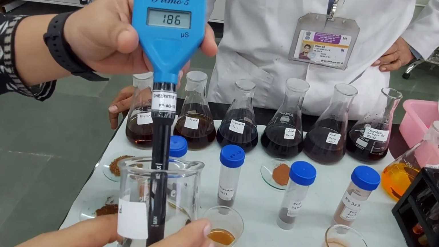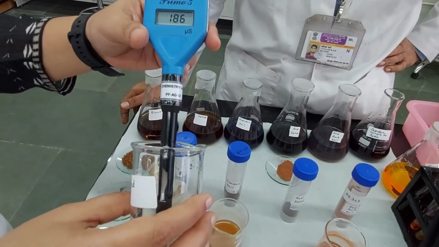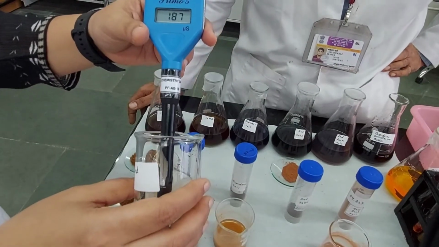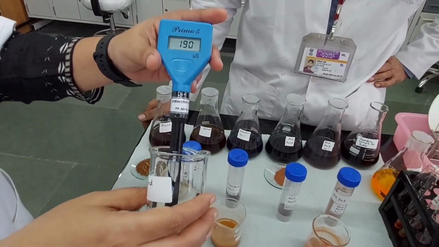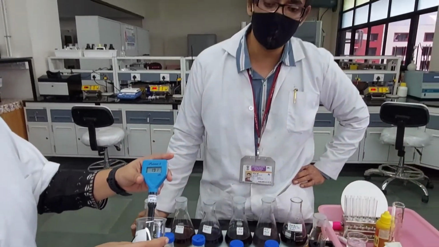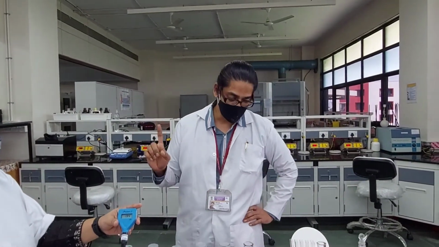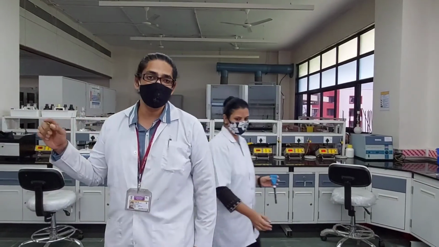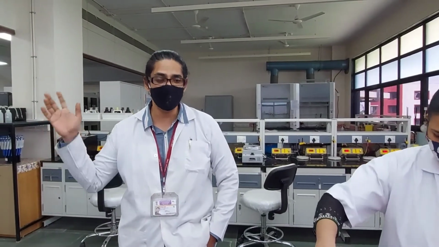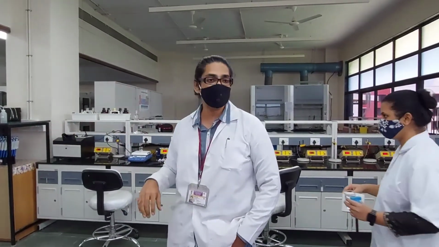How much is it, the first one? 186 microsiemens per centimeter. This is what our pocket conductivity meter measures. But for soils, the standard way of reporting is decisiemens per meter. That's how we report the conductivity of the soil. Now what we have is microsiemens per centimeter, so all you have to do is make a conversion. You will get all those values at the end when we focus things on the board.